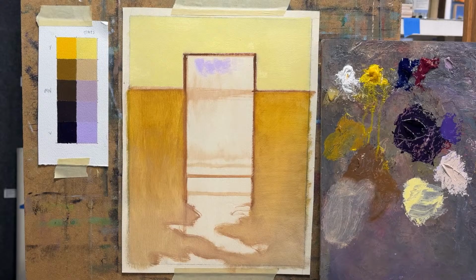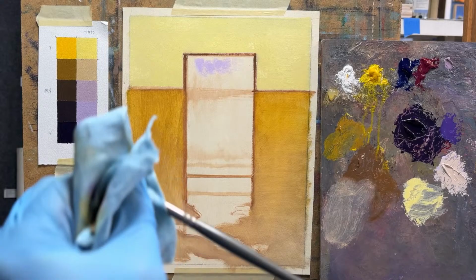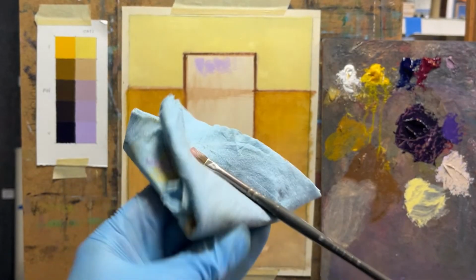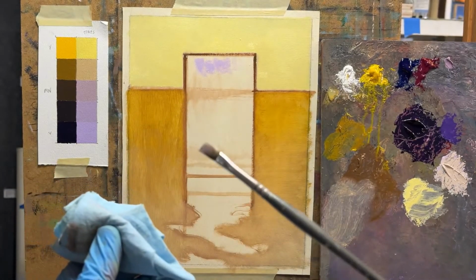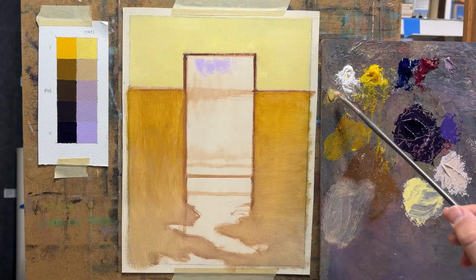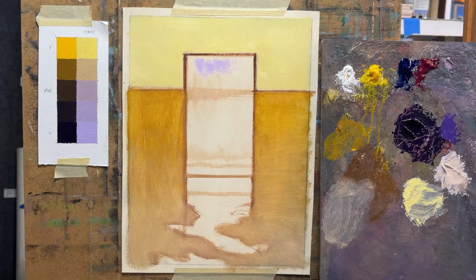Okay, I'm going to wipe off my brush. I'm not going to use Gamsol, right? I'm just going to take my paper towel and squeeze out as much of the paint as possible. Let's grab the medium again.